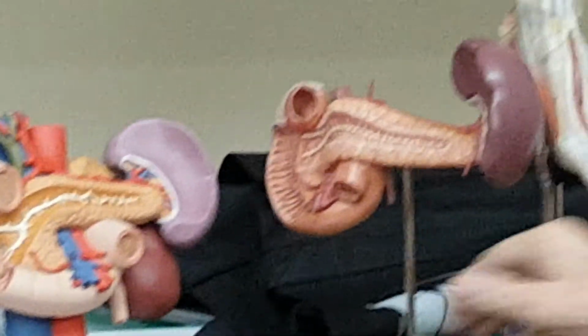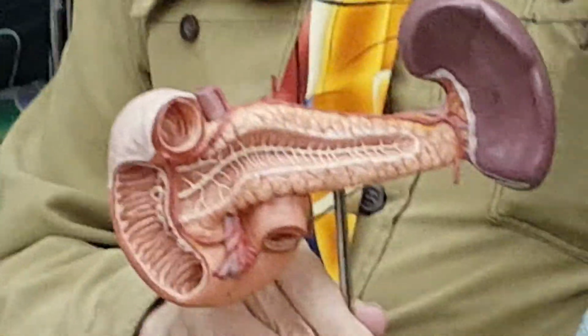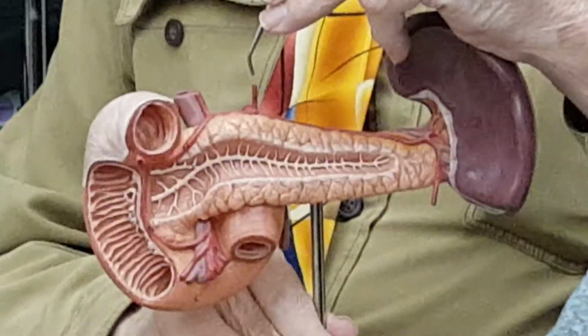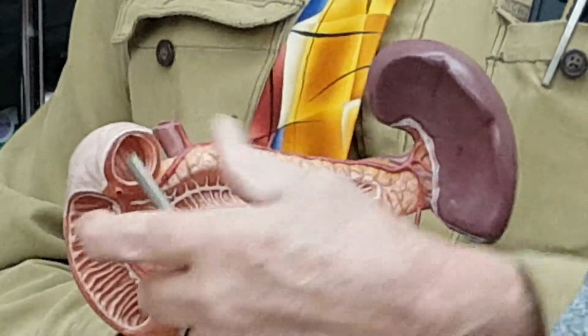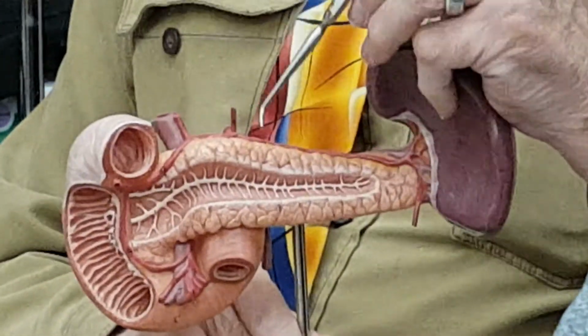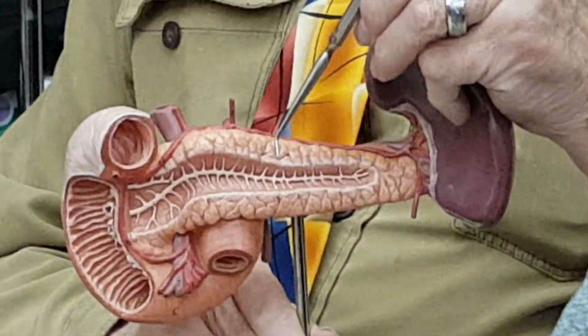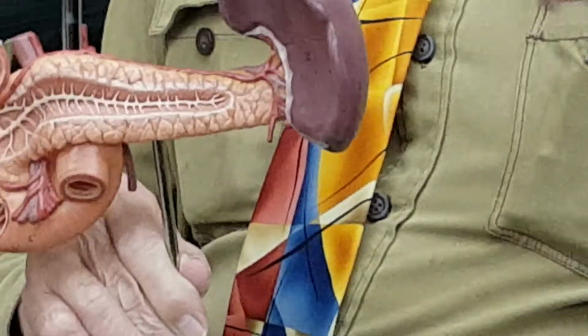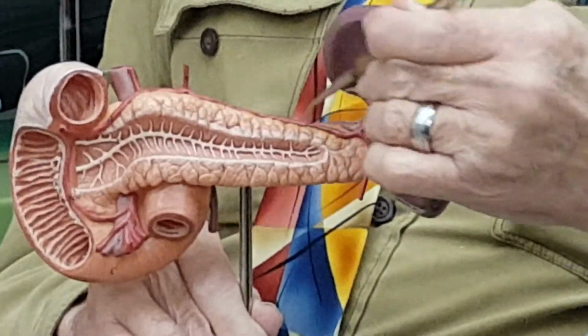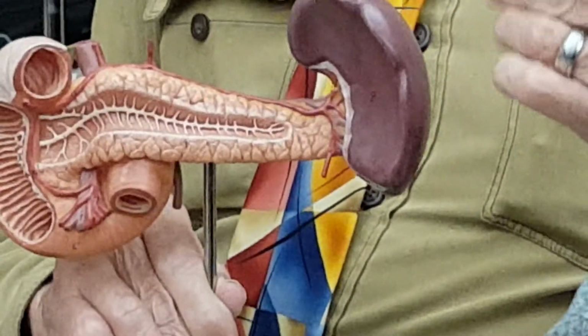Alrighty, the left gastric artery. I'd have to use this model to show it. It goes pretty much straight up, and the stomach is sitting over here. It feeds the left side of the stomach, goes over here, like that. The splenic artery. And remember, spleen on the left, liver on the right. So the splenic artery goes over to the spleen.